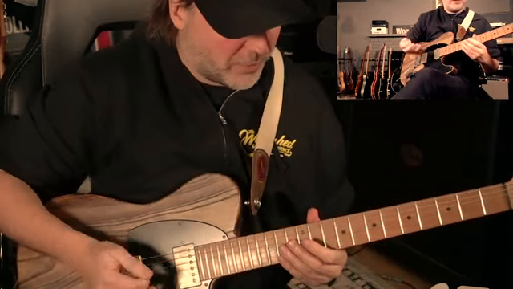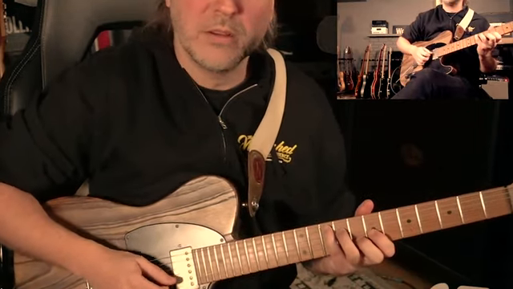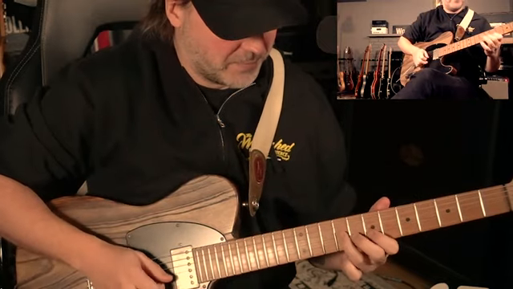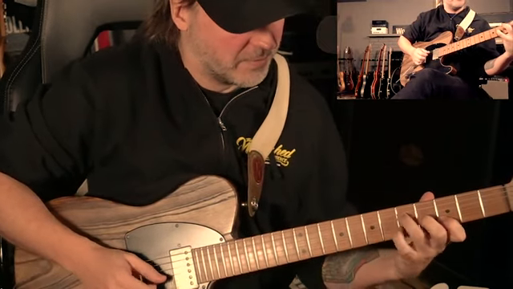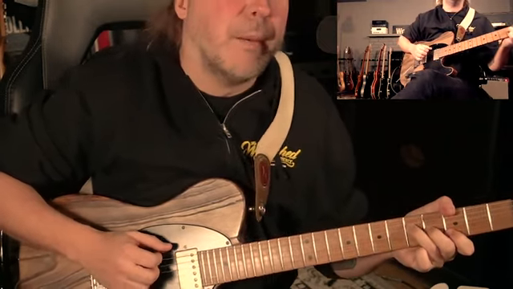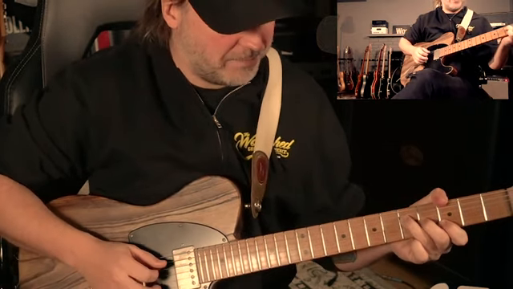So pretend we've played the first part, and now let's go to the 4 chord. So we're going to play G. I'm going to play the root here so you can hear it. So one more time.